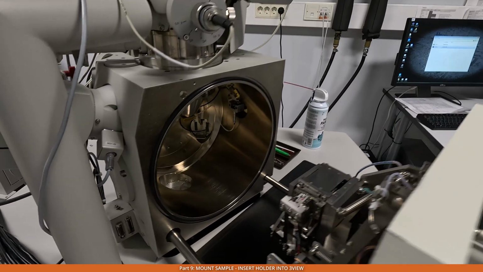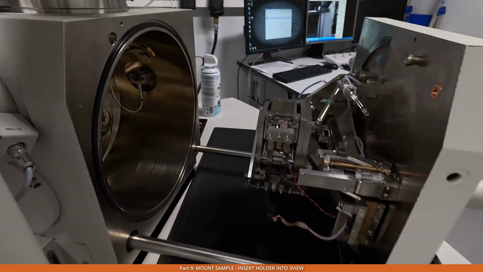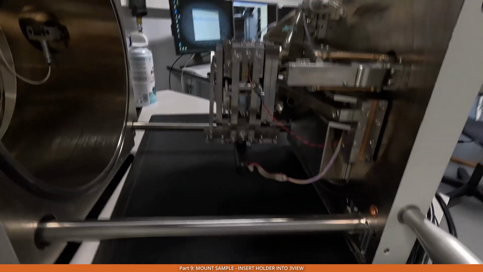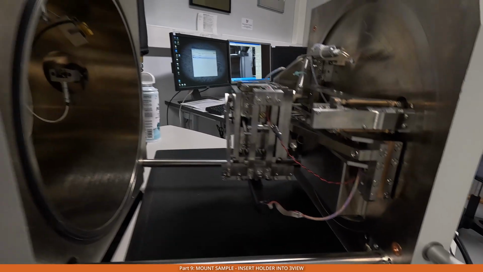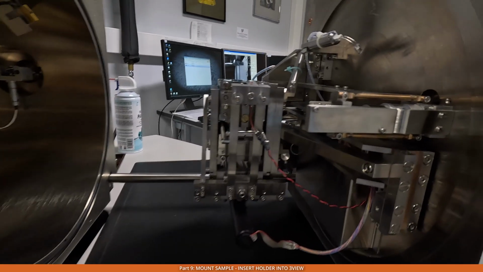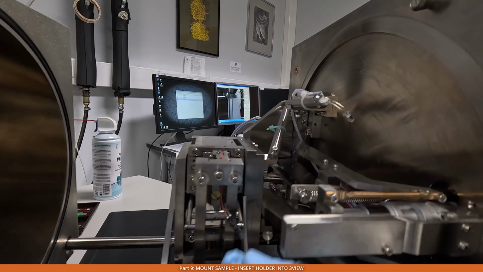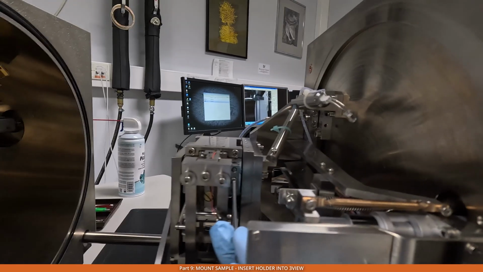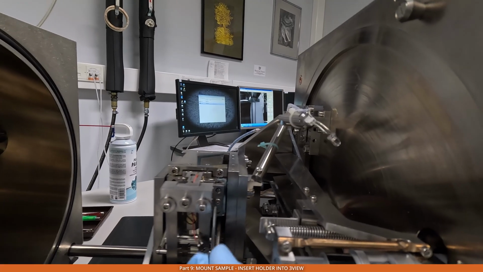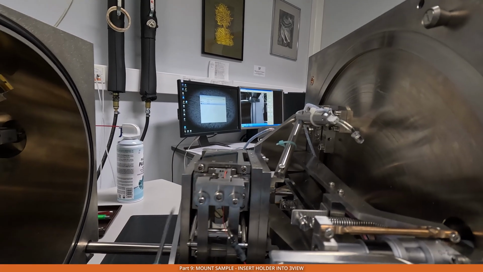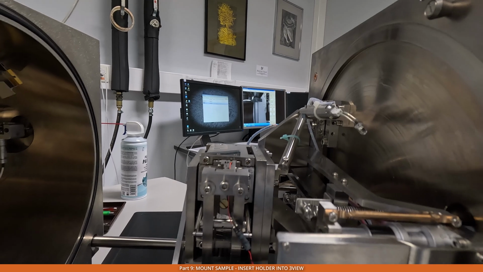Now we go to the other side of the system here, and let's take a look at the screws that we have. So first, you need to make sure that these 2 screws here, one on this side and one on the other side here, are both loosened. The screws are used to tighten the stage at a certain height.